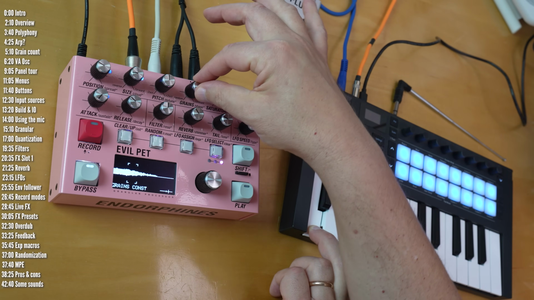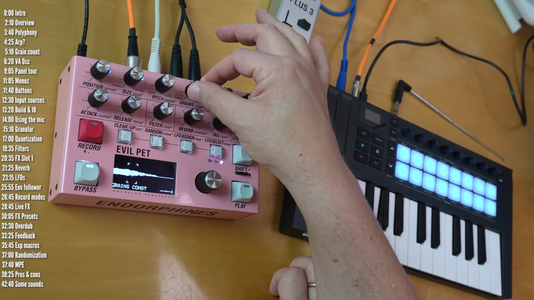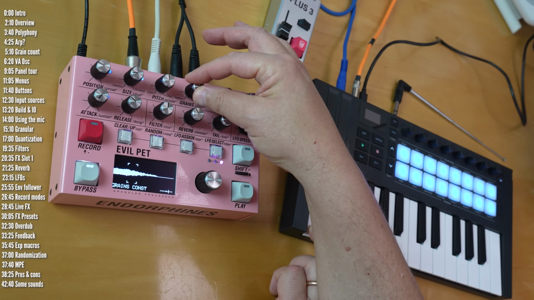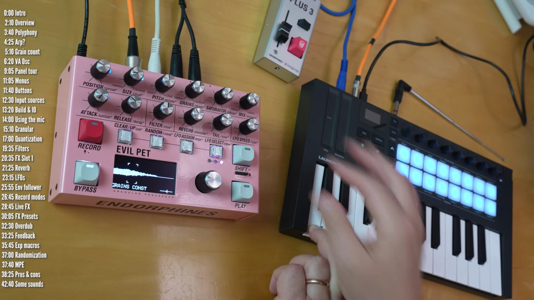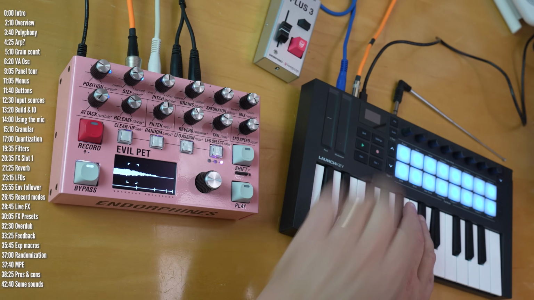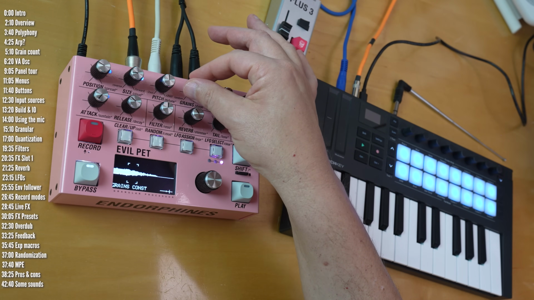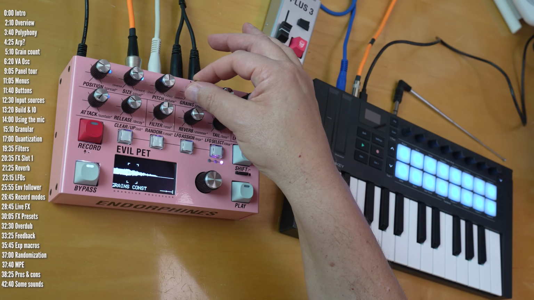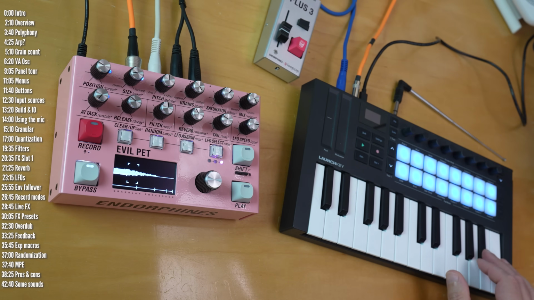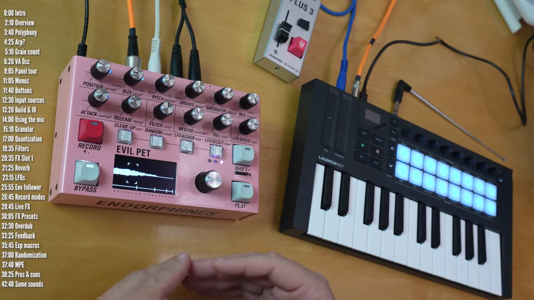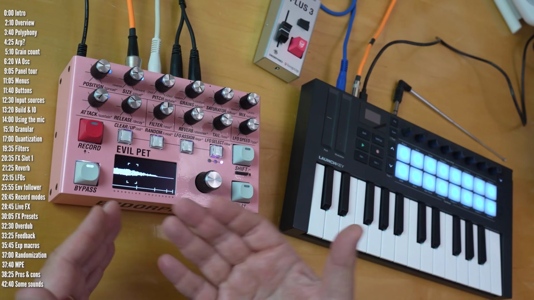So if I apply more grains to this, I'll get a texture of those 2 notes. And I've got an arpeggiator if I don't. Let's drone this. So the more notes that I add, the more it's got to split those 20 grains across multiple notes.